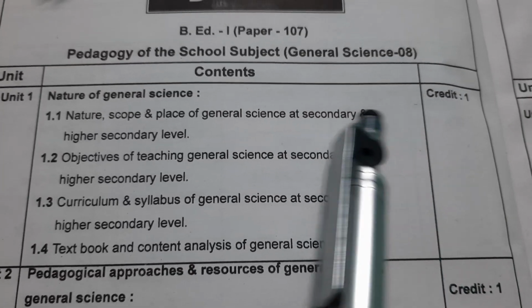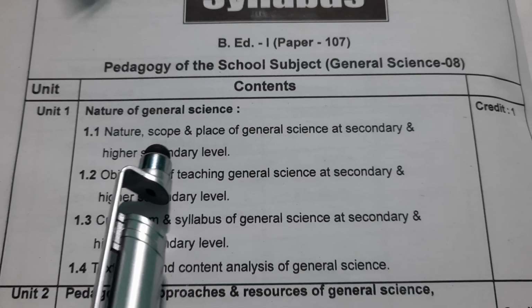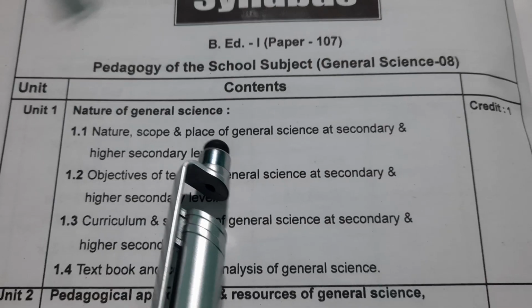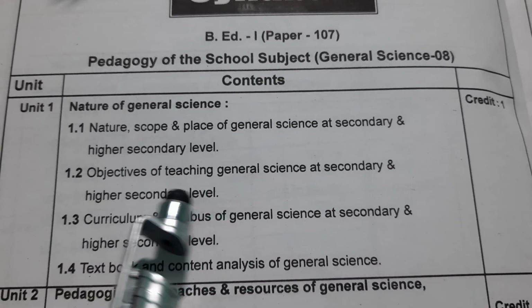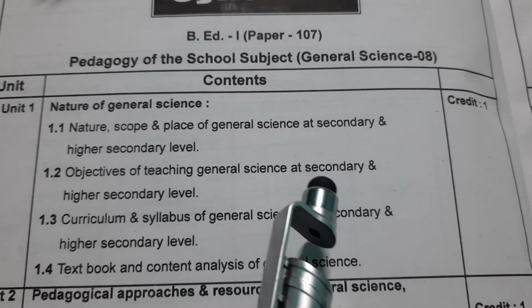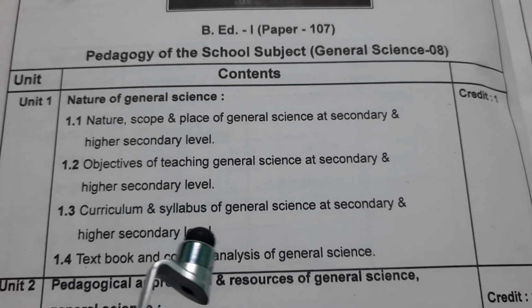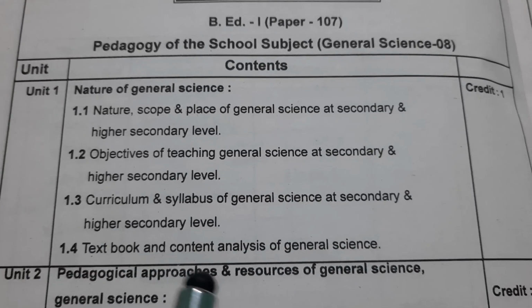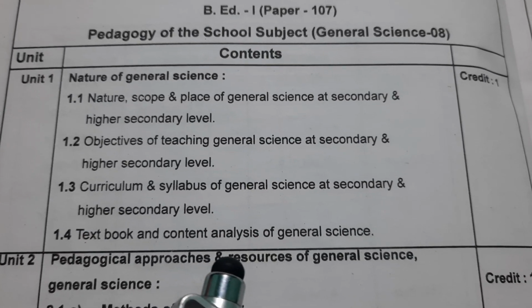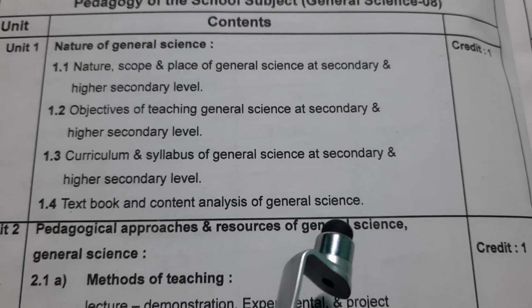You'll have nature, scope and place of general science at secondary and higher secondary level; objective of teaching general science at secondary and higher secondary level; curriculum and syllabus of general science at secondary and higher secondary level; textbook and contents analysis of general science.